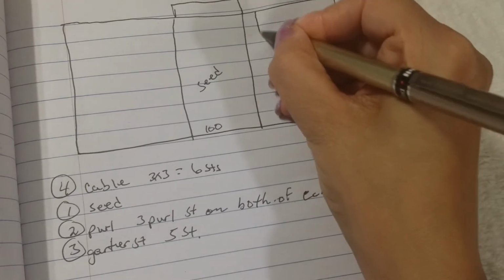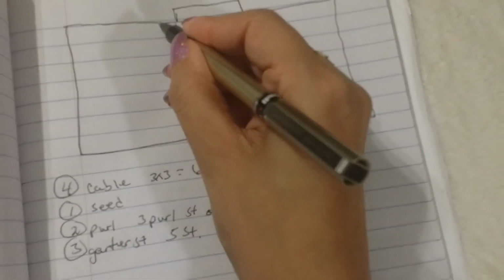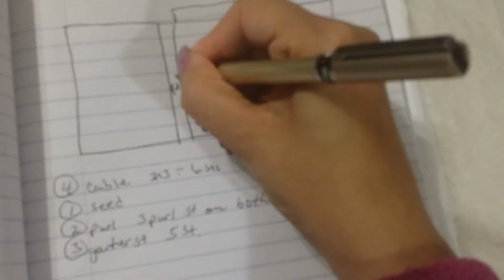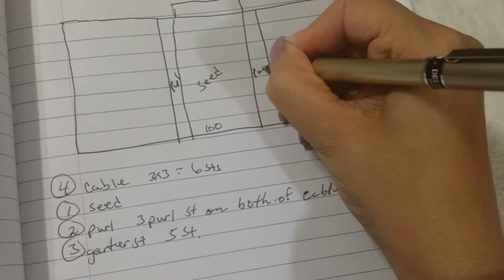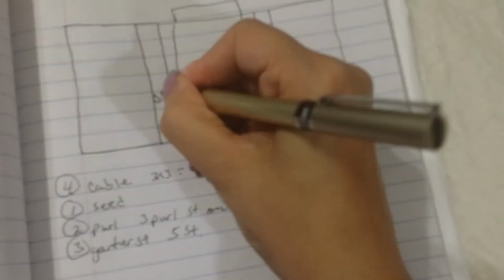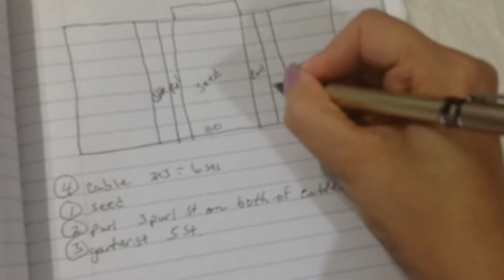So I already know that I want my purl stitches to be here. And then I want a cable stitch to sit right next to it. So this cable and cable.